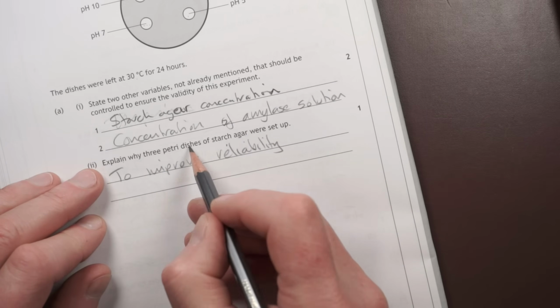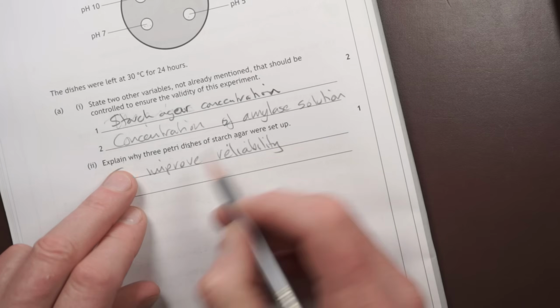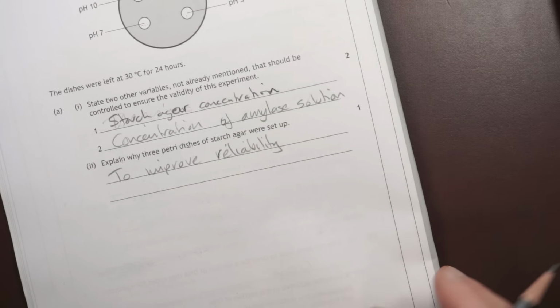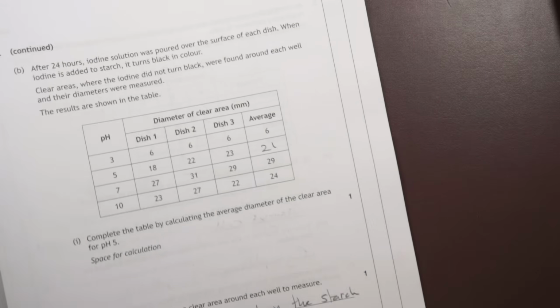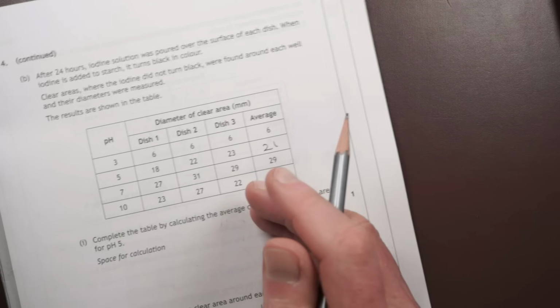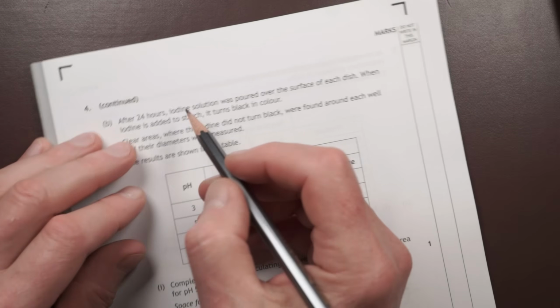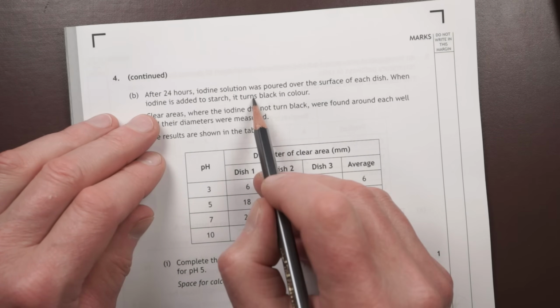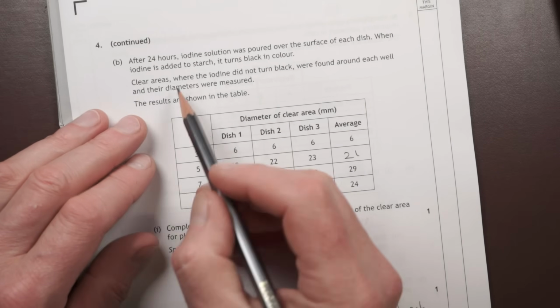To explain why 3 petri dishes of starch agar were set up, that is to improve reliability. To improve reliability. Okay, don't put validity in there. It's the other one, right? It's reliability. Okay, after 24 hours, iodine solution was poured over the surface of each dish. When iodine is added to starch, it turns black in colour. We've already heard that story.